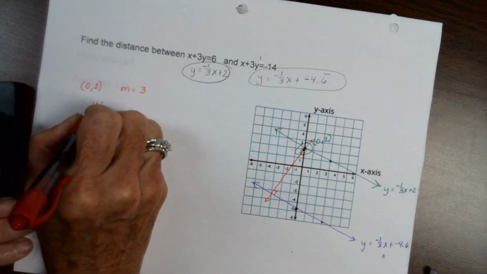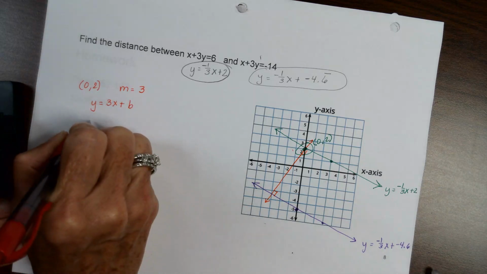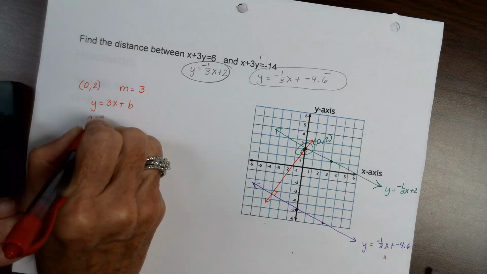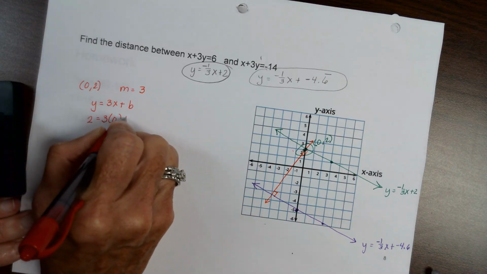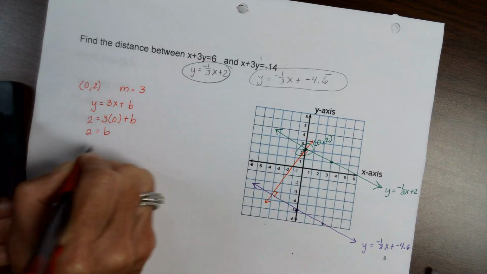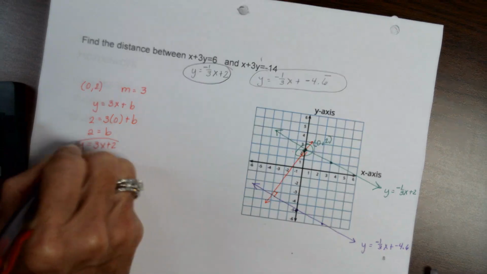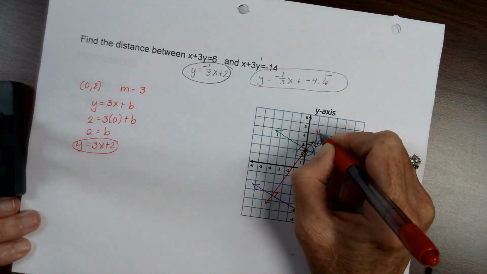So I have y is equal to 3x plus b, and then I have 2 is equal to 3 times 0 plus b, or 2 equals b. So I have y is equal to 3x plus 2. That is the equation of this red line.